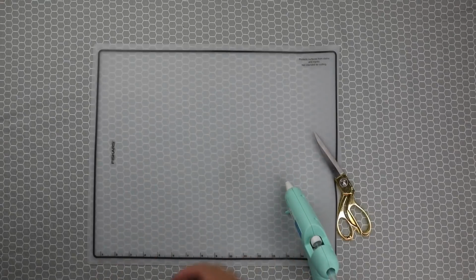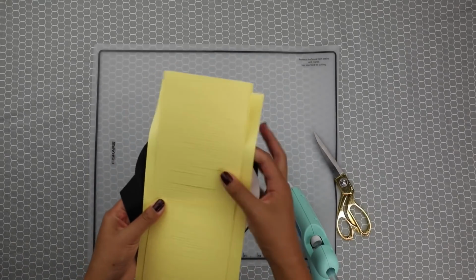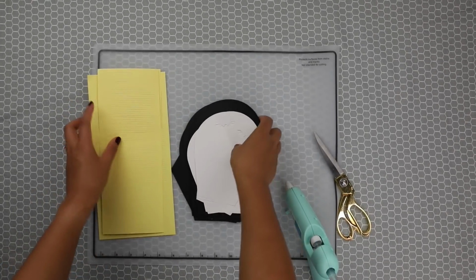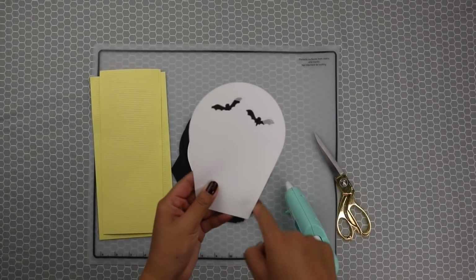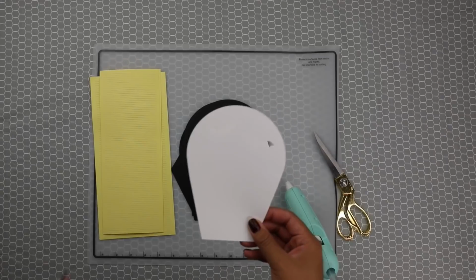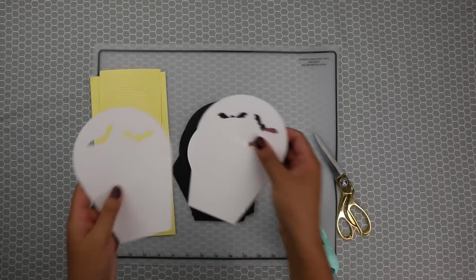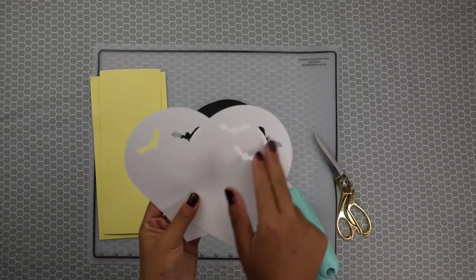So let's get started. So here are the petals I'm using. I will explain what I'm using as I go on. But again, this is a round petal template. It's just a basic petal. What I've done here is I've cut out bats in the middle. So there's 2 different kinds. Here's 2 bats and here's 3 bats.